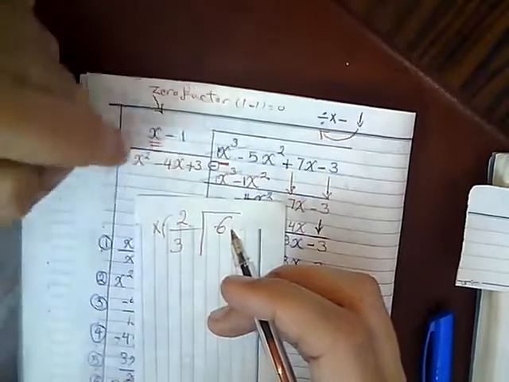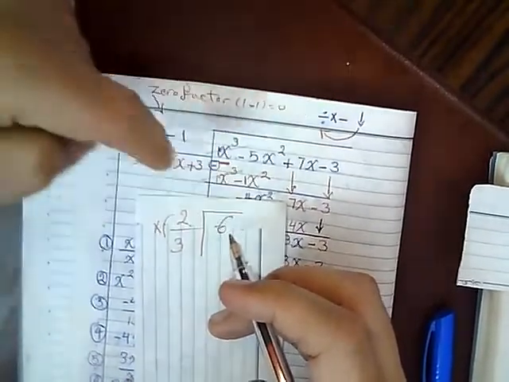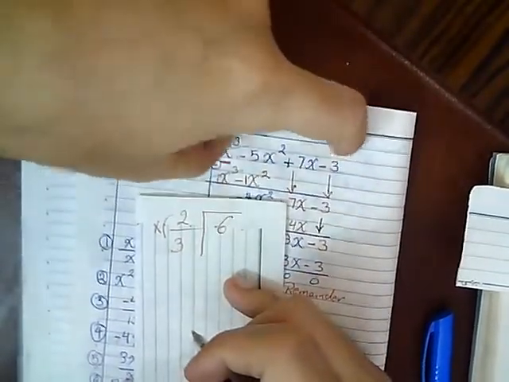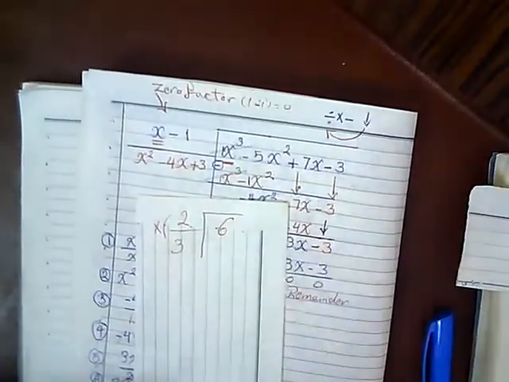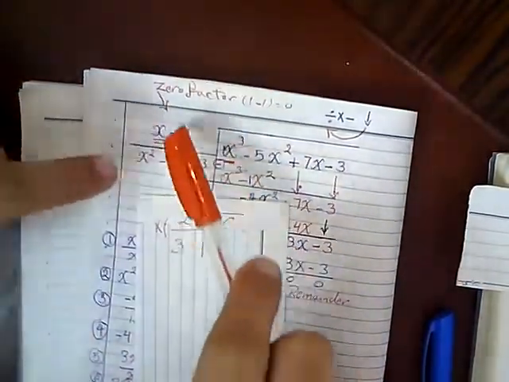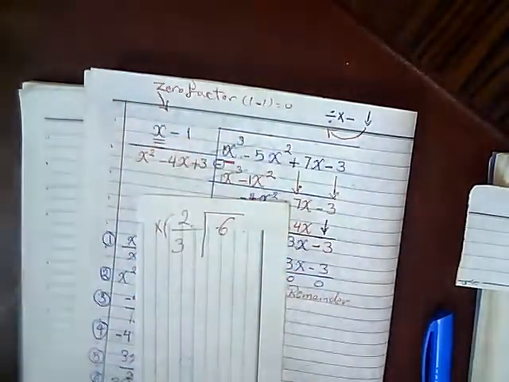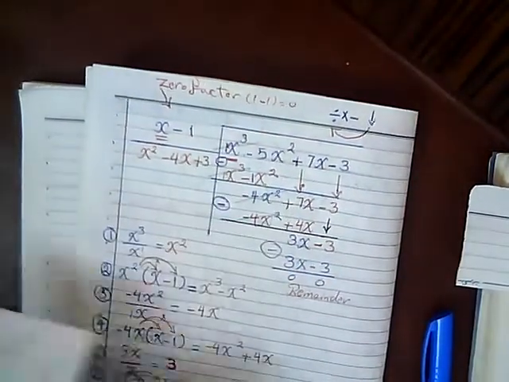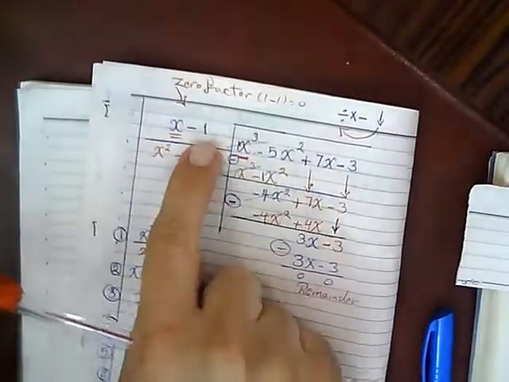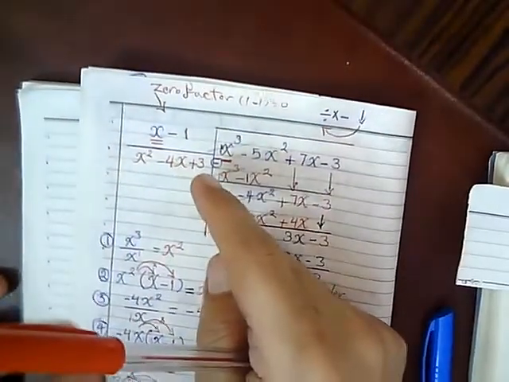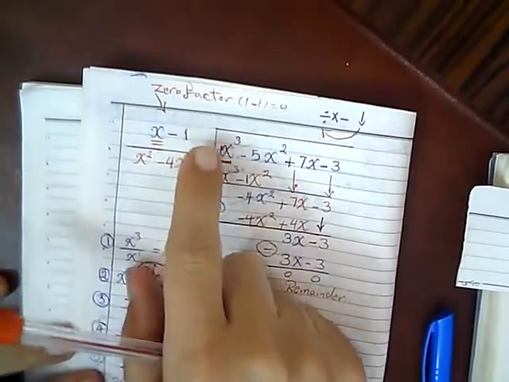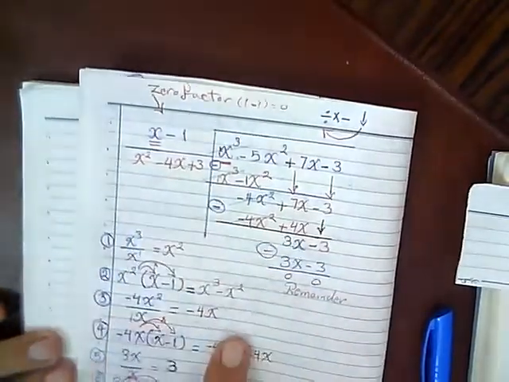So these are now going to be written multiplied by each other instead of this expression, but you have to put them, of course, in parentheses when you multiply them. So these are the two factors of that long expression. So it's x minus 1 times x power 2 minus 4x plus 3. That's what I wrote right here.